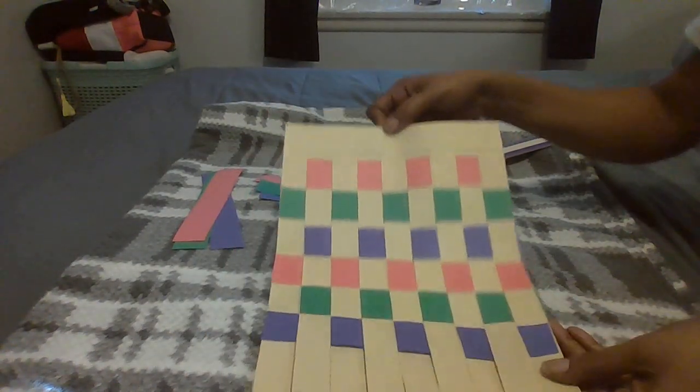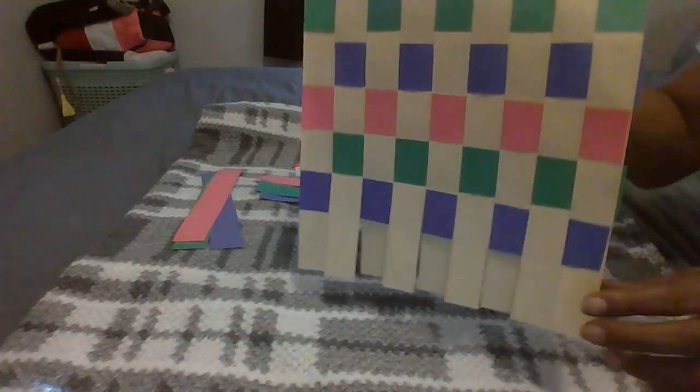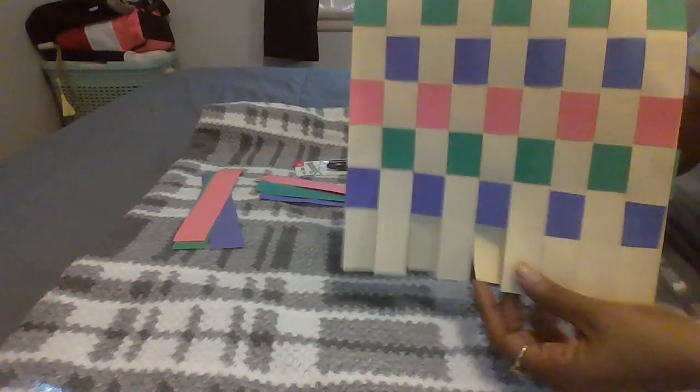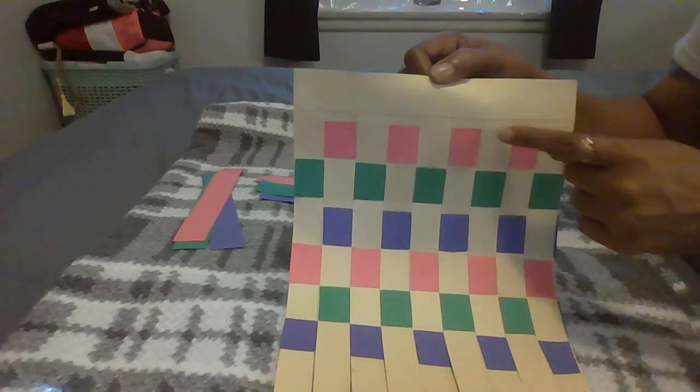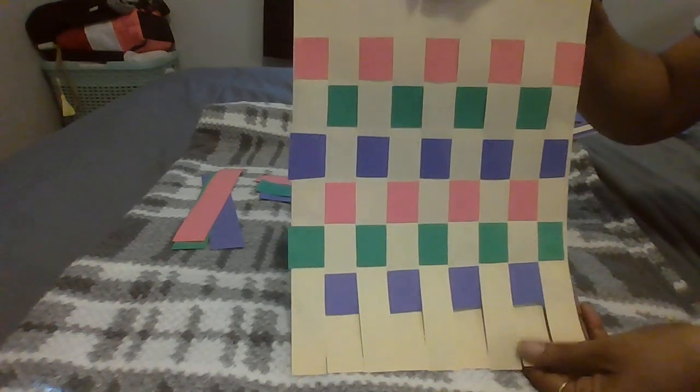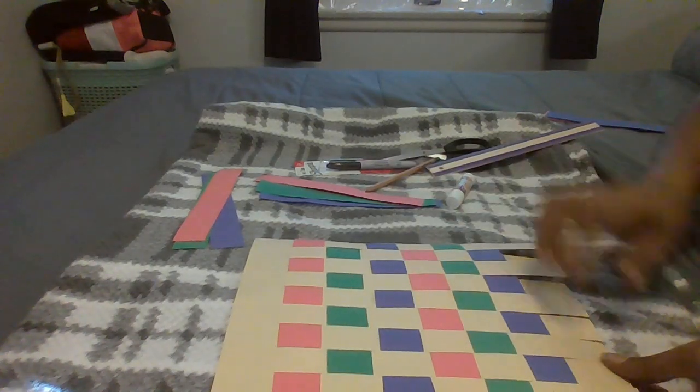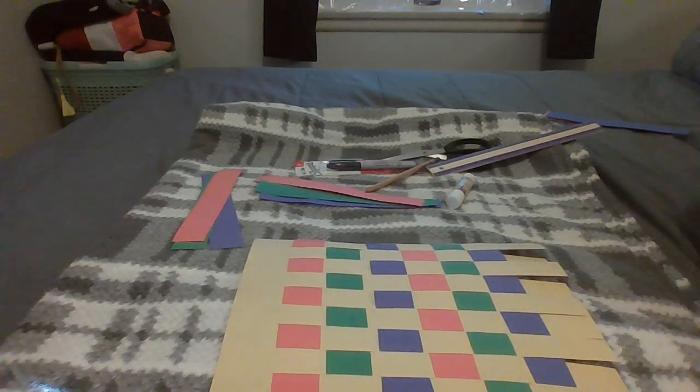So here is the finished woven process. And like I said in the directions, keep a little bit at the end for your fringes. So this is the part that has the pencil marks on it. So now we're going to turn it over. Look at that. Isn't that beautiful? We're going to turn it over, and this is the side that we are going to put our designs on.